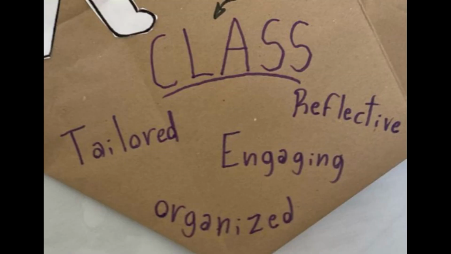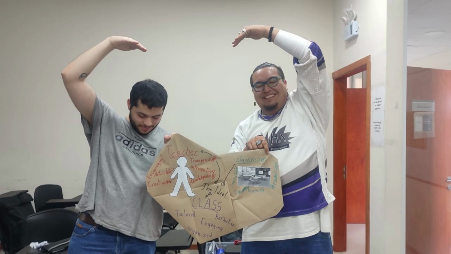And lastly, and I leave this for last because I think it's a good way to end it. A class should be reflective. It should leave room for the students and the teacher to reflect on what happened in the class. Like, what did we learn? What was hardest? What was easiest? And that's my view on the ideal teacher, classroom, and class.